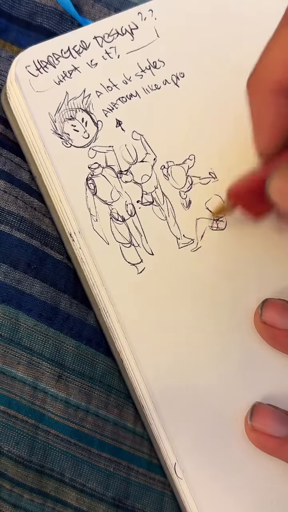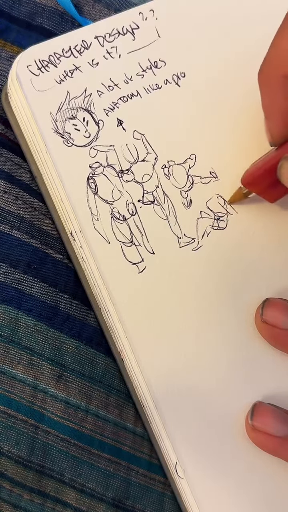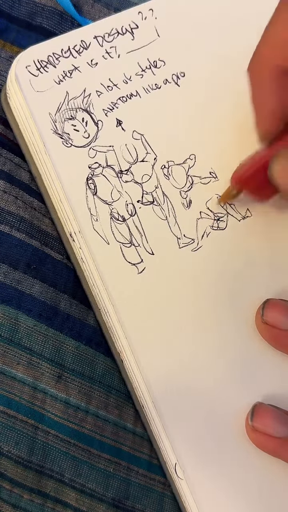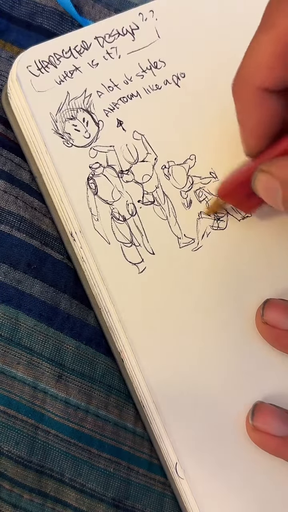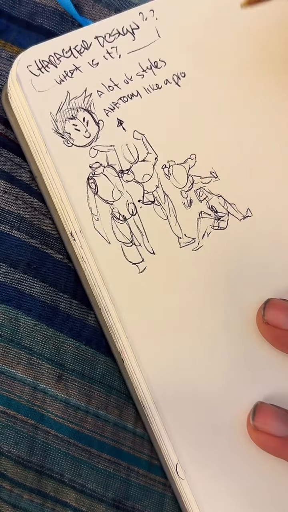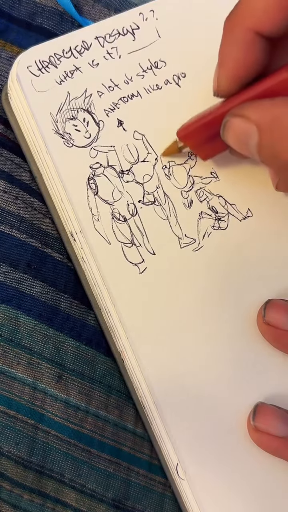And I'm not saying you can't get in the industry outside of doing these things, but it just helps a ton to be able to have these skill sets before you decide that you want to go do character design. Right? It's just going to strengthen your capabilities of being able to do things more.